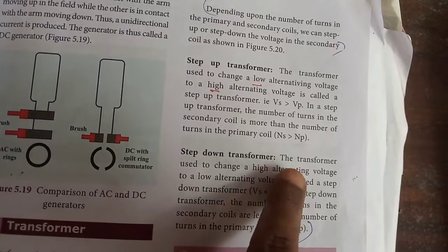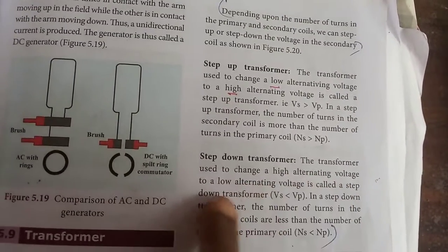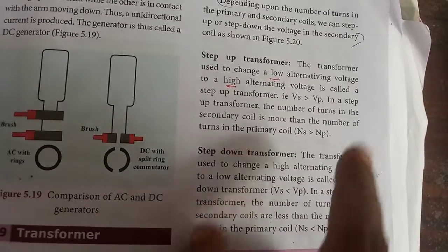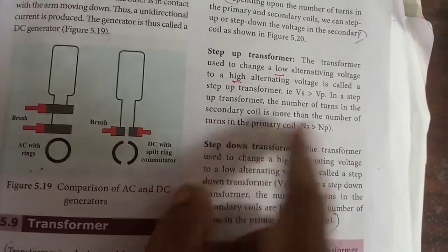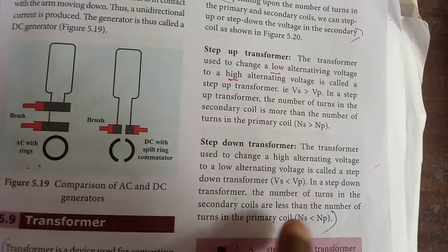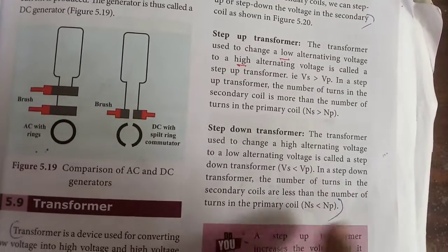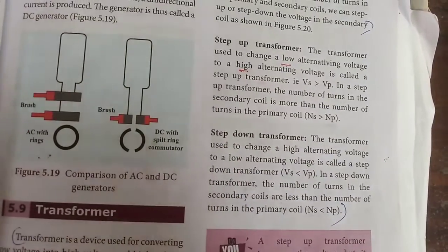The transformer used to change a high alternating voltage to a low alternating voltage is called step down transformer. Second point: in a step up transformer, the number of turns in the secondary coil is more than the number of turns in the primary coil. In a step down transformer, the number of turns in the secondary coil is less than the number of turns in the primary coil. So two differences you have to write.